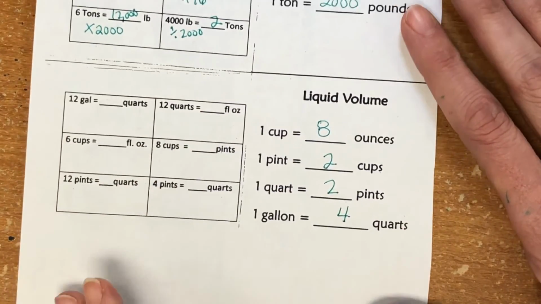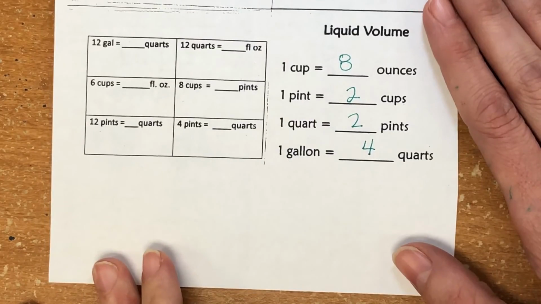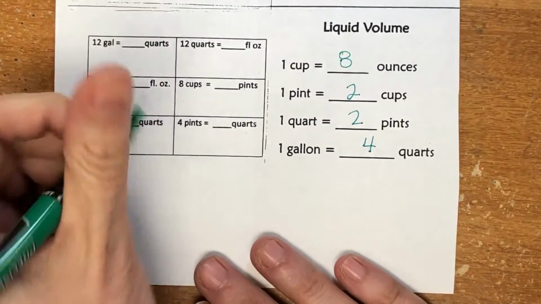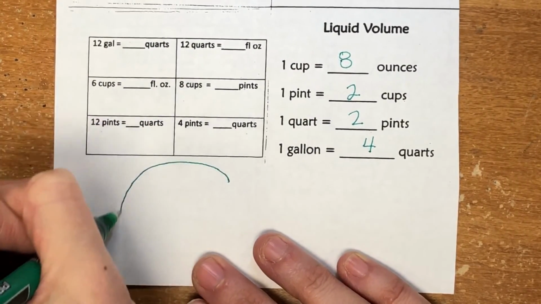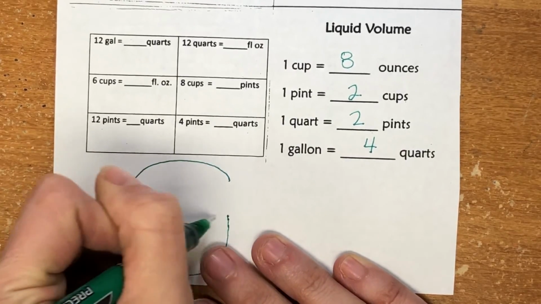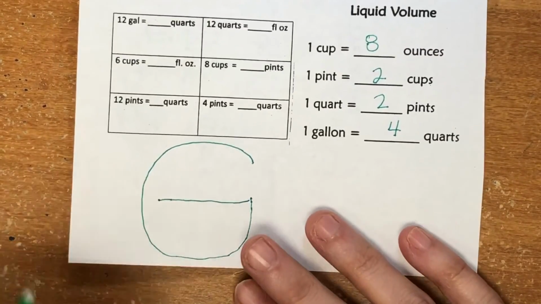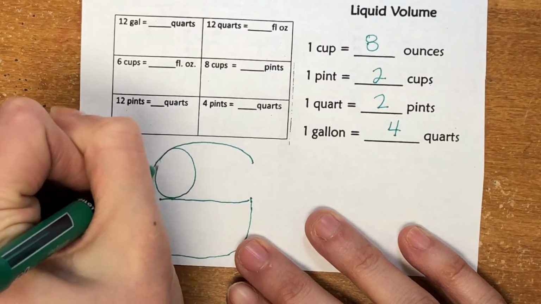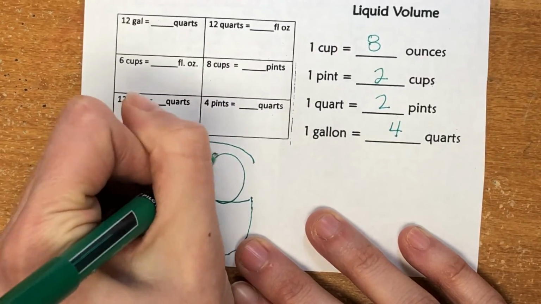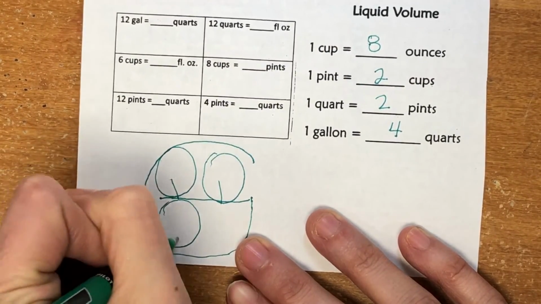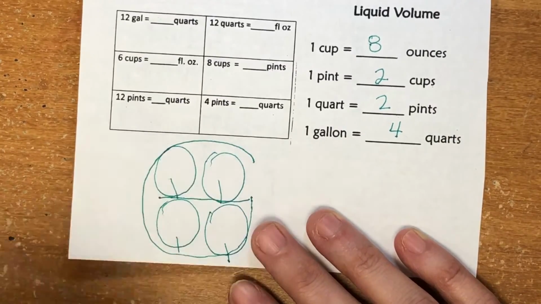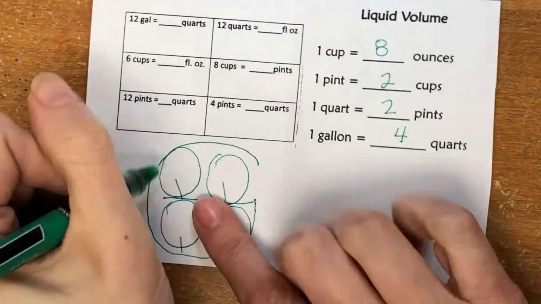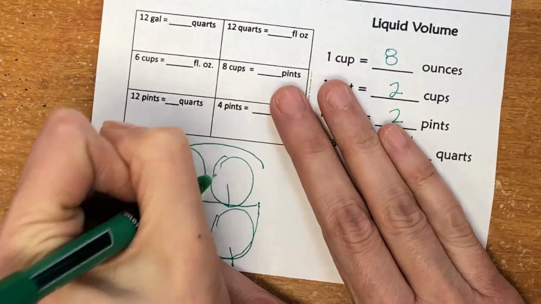Now, this is something you probably heard before. You probably heard about the gallon man. So if you draw a big G, that's 1 gallon. And if you draw 4 Q's, that means quarts. And then each quart has 2 pints, right?